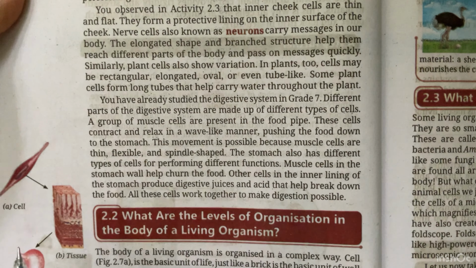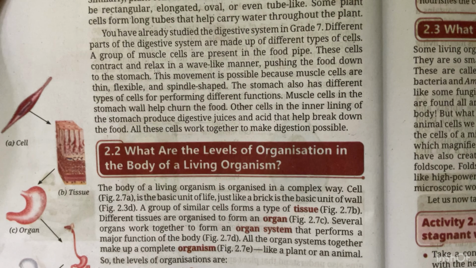Now, all these cells work together to make digestion possible. It's not that one works at one time and another doesn't work at another time. All the cells work together, and only then is digestion possible. Now, in the next video I'm going to talk about the levels of organization in the body of living organisms. Okay, thank you.